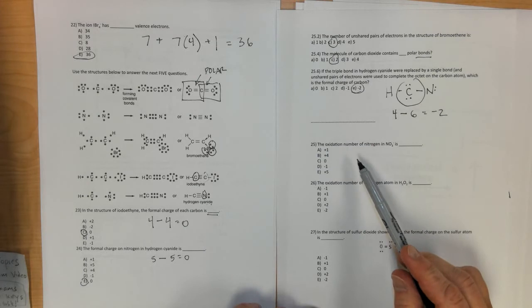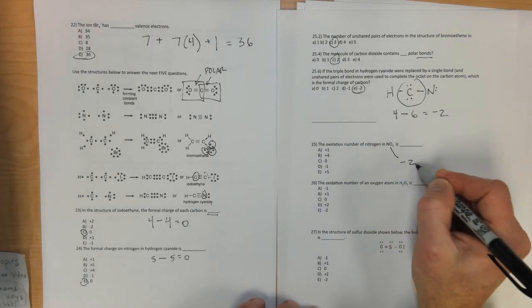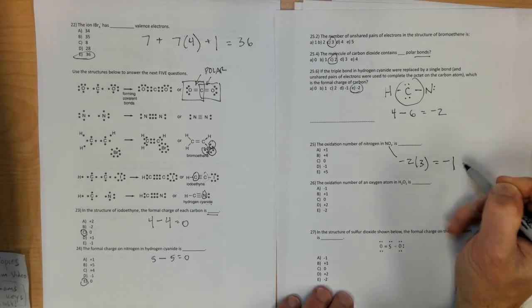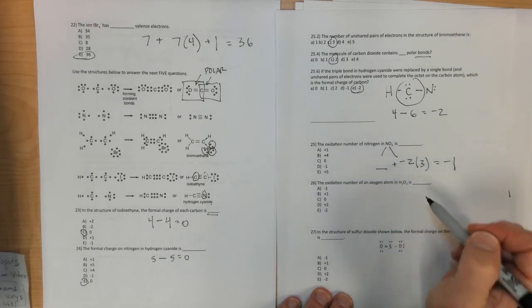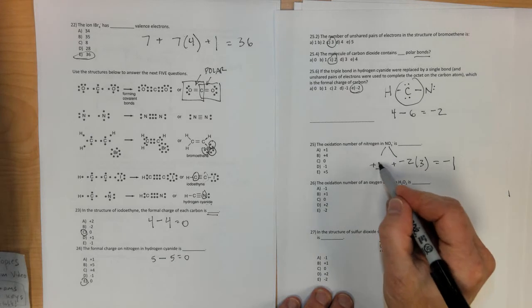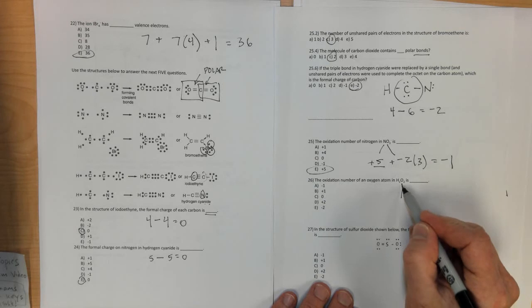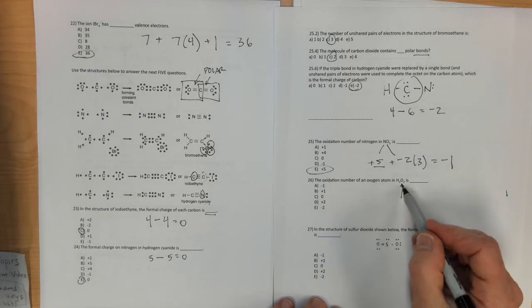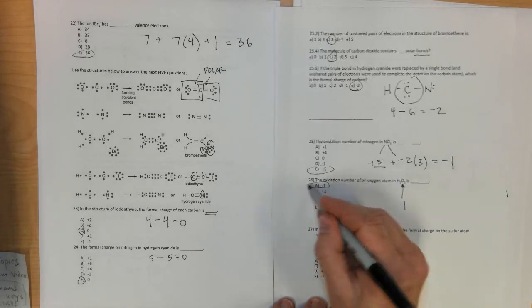Number 25, the oxidation number of nitrogen in NO3- is, so oxygen always carries an oxidation number of minus 2. There's 3 of those. It's got to add up to negative 1 because nitrate is negative 1. And nitrogen would have to fit into this formula, and therefore it would be positive 5. The oxidation number of oxygen atom in H2O2, this is the one weird exception for oxygen because usually it's minus 2. But in this case, H2O2 is the peroxide ion, and each one would be negative 1.